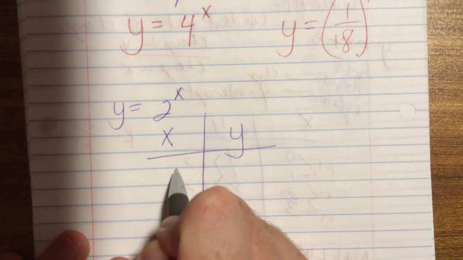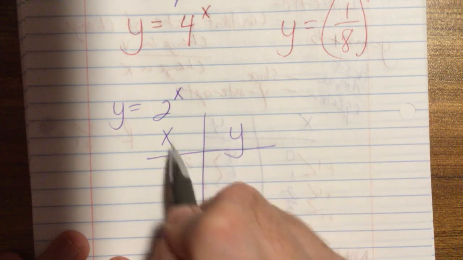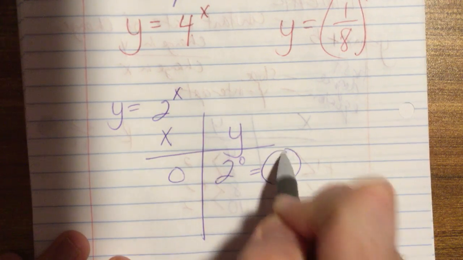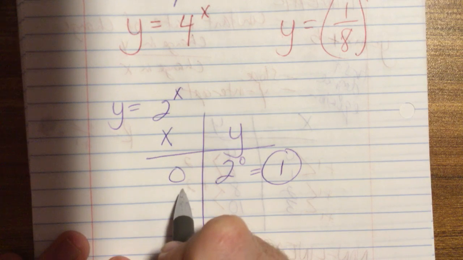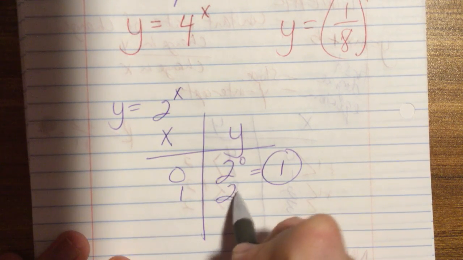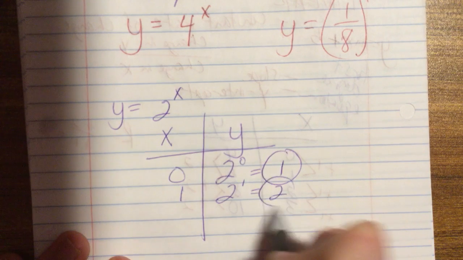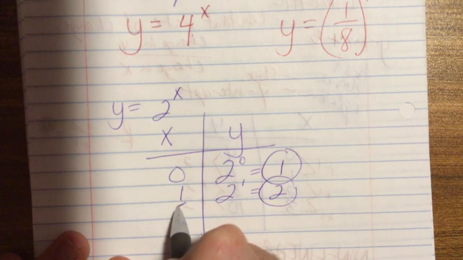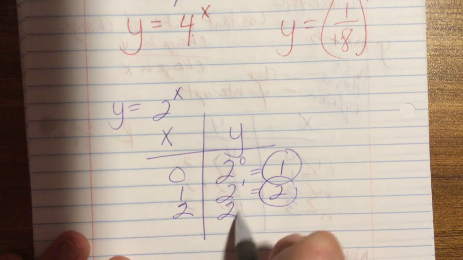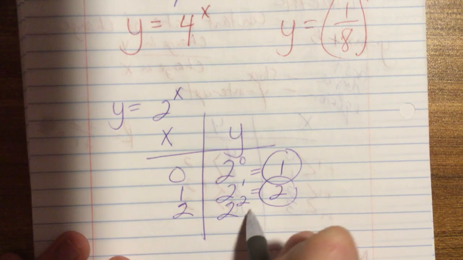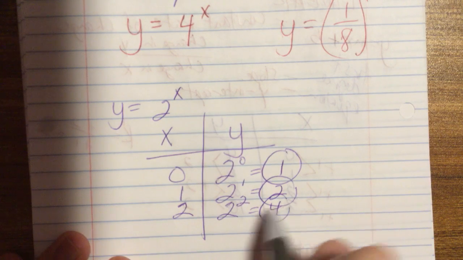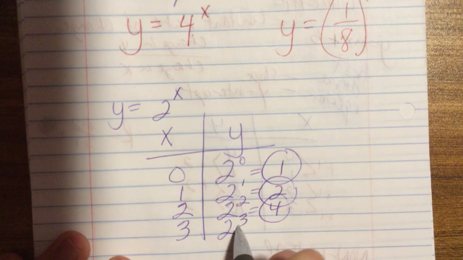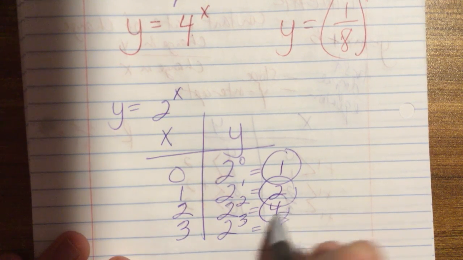Let's consider x to be 0. Then y would equal 2 to the 0th power, and y would equal 1 in that case. If we consider x to be 1, 2 would be raised to the first power, which would equal 2. If we consider x to be a 2, we would take 2 and raise it to the second power, and that would come out to be 4. If we consider x to be 3, we would take 2 as our base and raise it to the third power, and that would be 8.